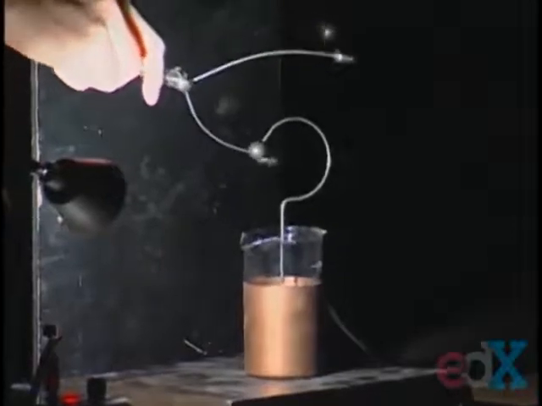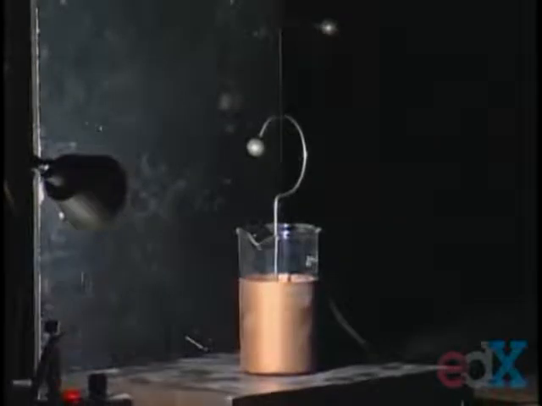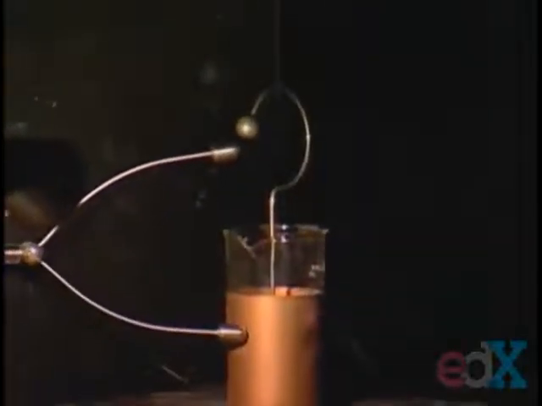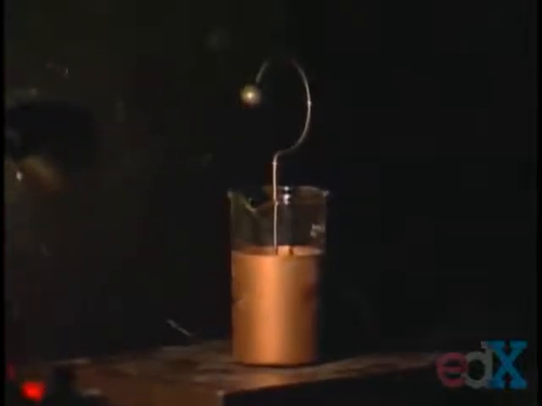And now I'll make it a little darker for you, because I want you to see that when I short this out, you're going to see a spark. So I'm going to turn the light down. So look very closely. I'll tell you when I'm going to do it. 3, 2, 1, I'm approaching it now, 0. And there's a huge spark.